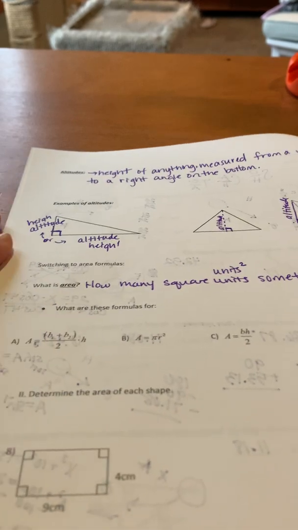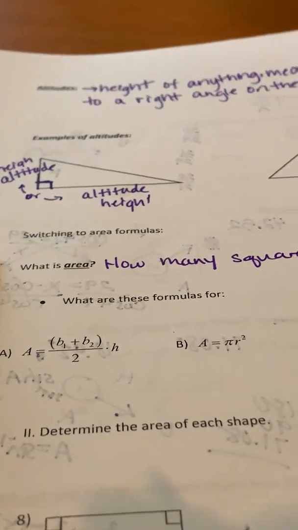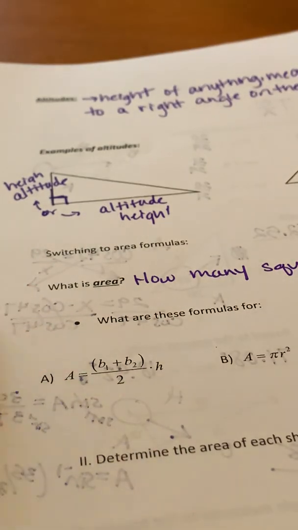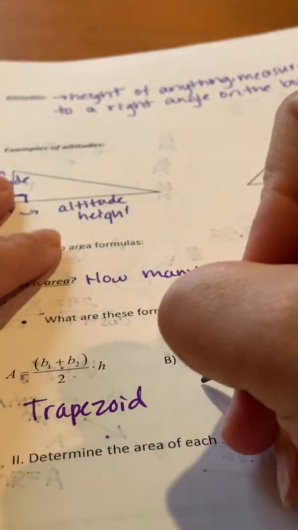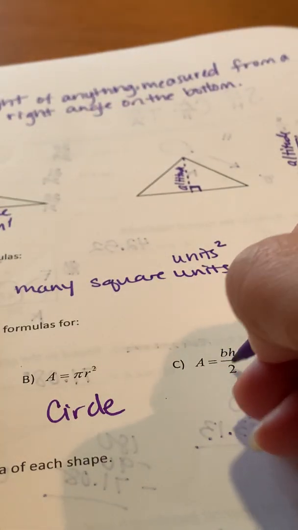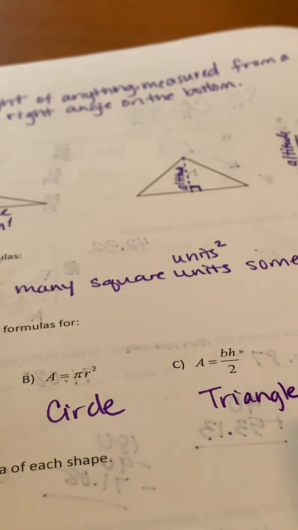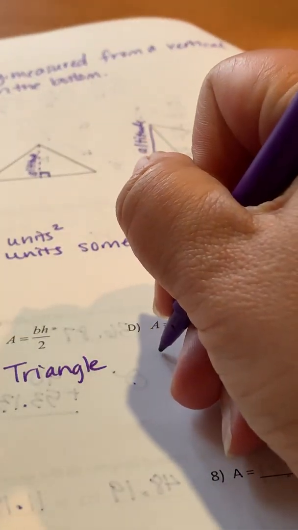And here are some different formulas. Some may be more familiar to you. So this first one, A, so A is always for area. A equals B1 plus B2 over 2 times the height, which is your altitude here. This is for a trapezoid. A equals pi r squared is for a circle. Base times height divided by 2, that is for every triangle. A equals base times height is for a rectangle.